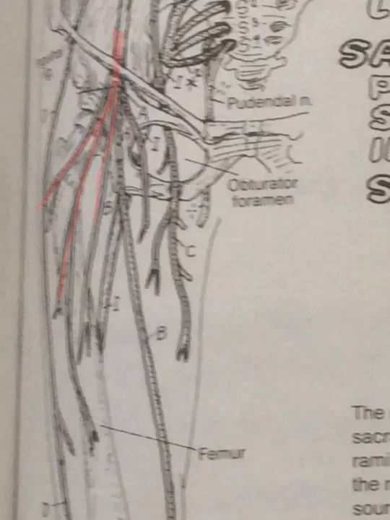This is the femoral nerve right here that I'm outlining in red. And the femoral nerve comes down to about right there. But at that point, there is a line right there on the coloring sheet that shows the division between the femoral nerve and then the next nerve, which is the saphenous nerve. And the saphenous nerve goes all the way down the leg, all the way to the ankle.